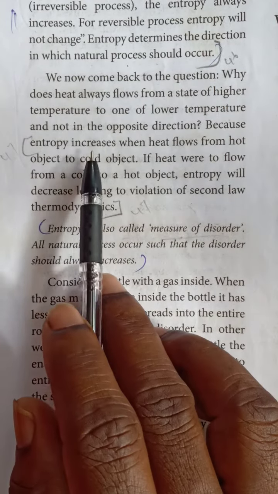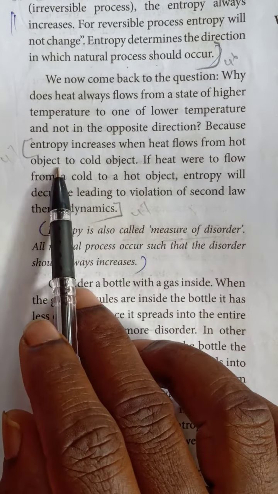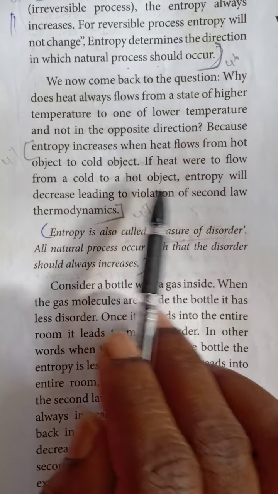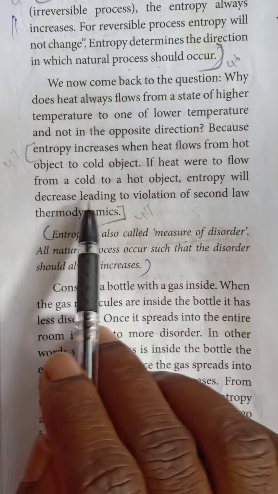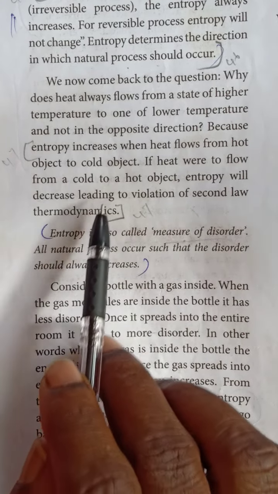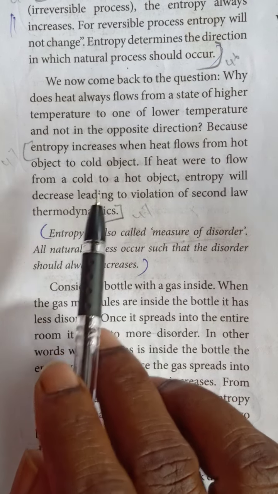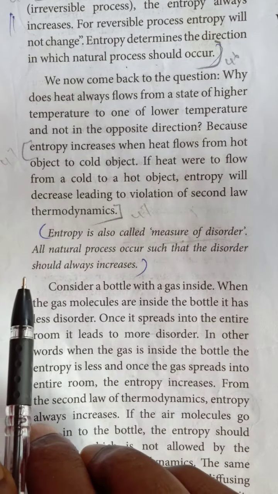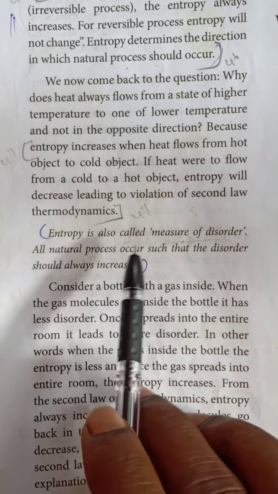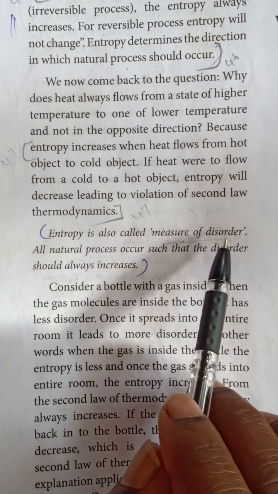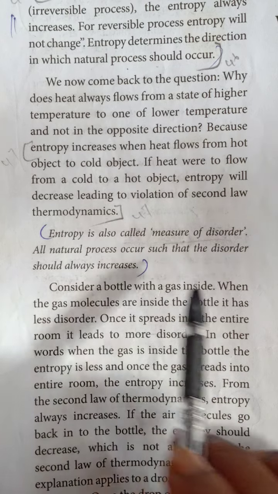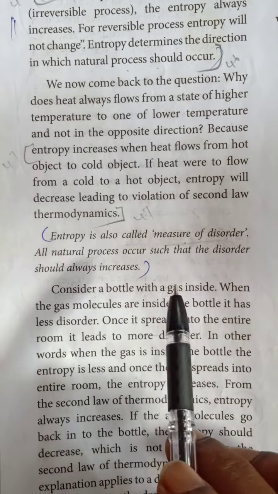Next thing: entropy increases when heat flows from a hot object to a cold object. If heat were to flow from a cold to a hot object, entropy would decrease. That would lead to a violation of the second law of thermodynamics. So the concept is: entropy increases from hot to cold, or entropy decreases from cold to hot. We can also define entropy as a measure of disorder. All natural processes occur such that the disorder always increases. That is the meaning of entropy.